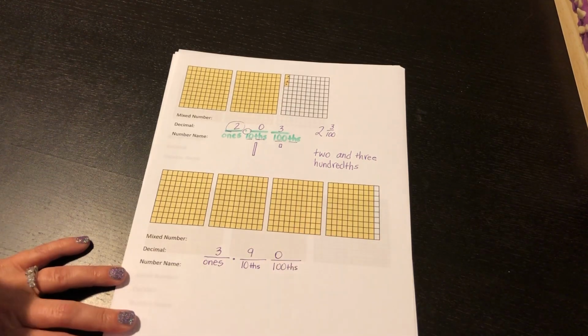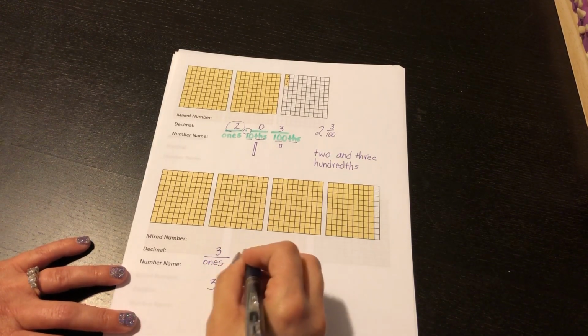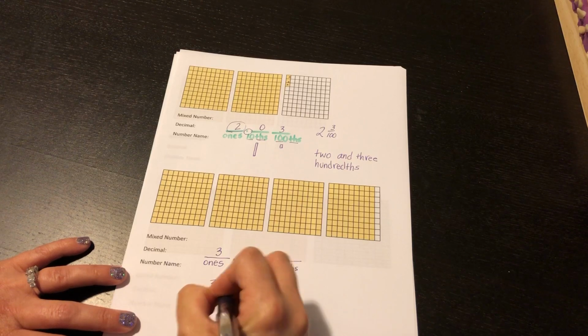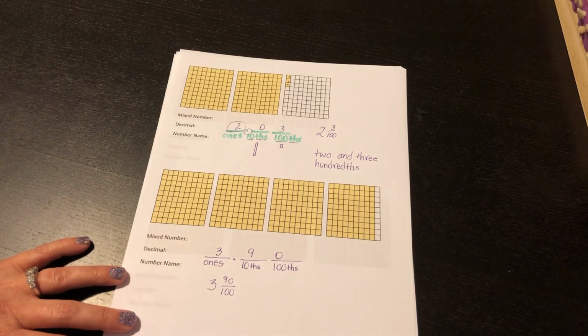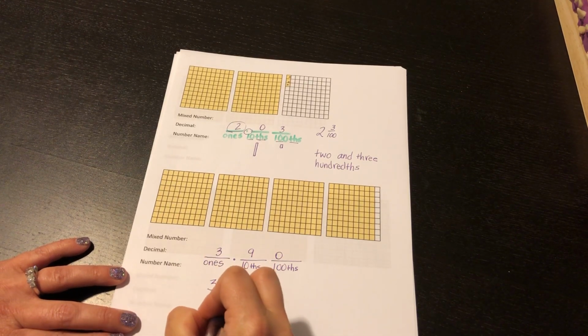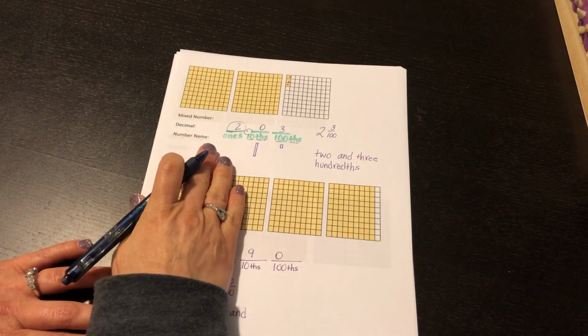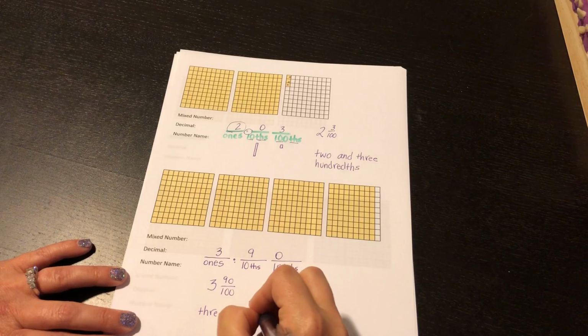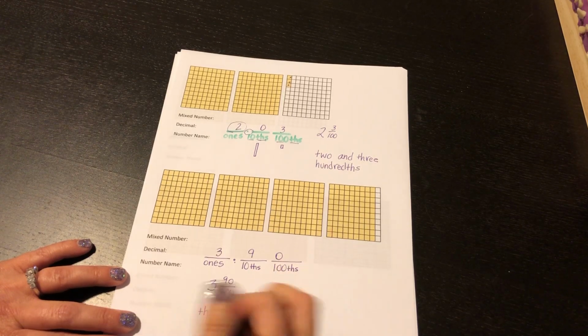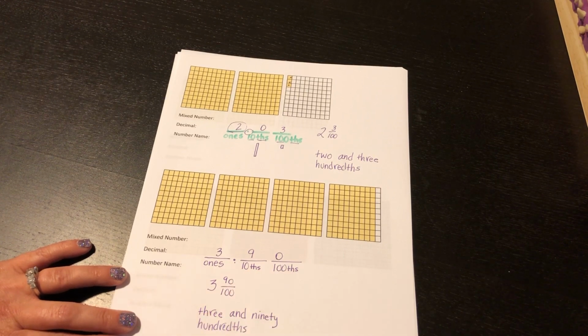I could choose to call that 90 squares out of 100, but my mixed number and my number name would have to match. So my mixed number would be 3 for the whole, 90 squares shaded in out of 100, or 90 hundredths. I would read it as 3. The decimal says and. It reads 90. And the last place is the hundredths place. That's one way you can answer it.